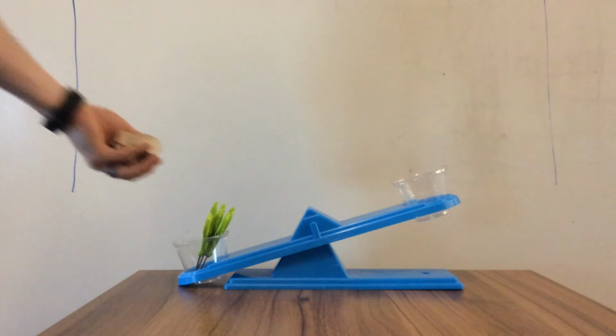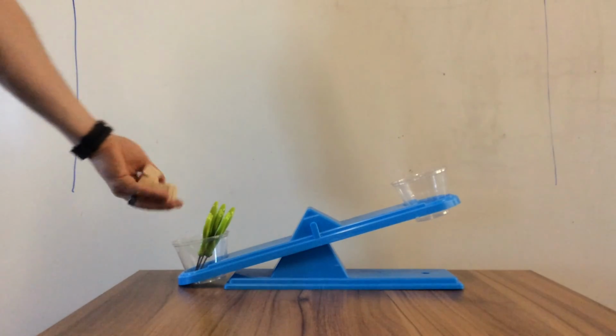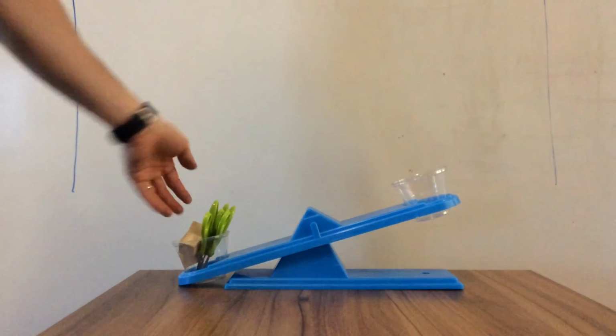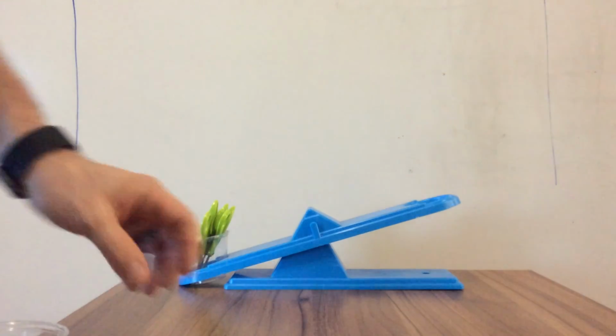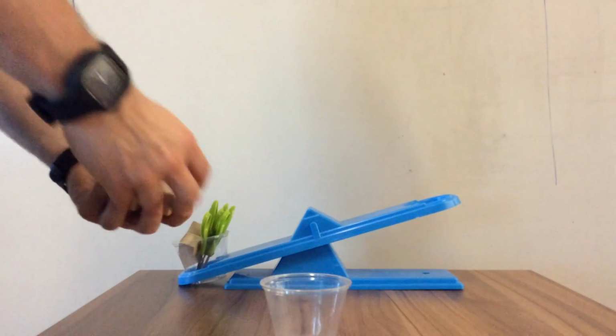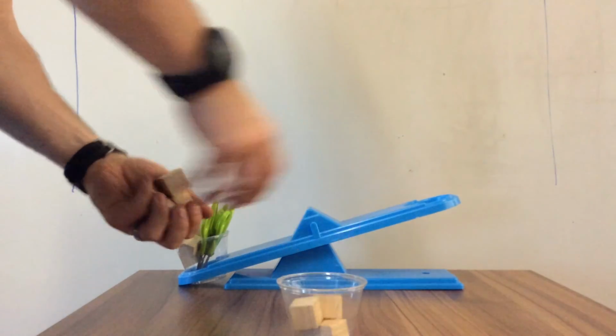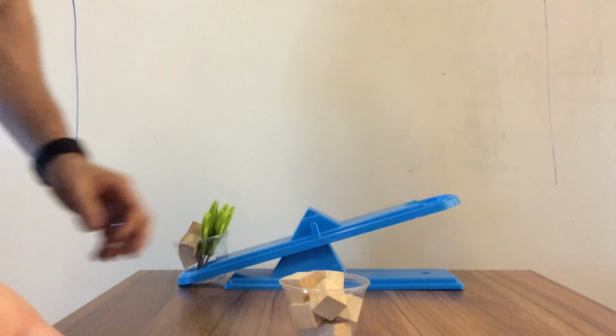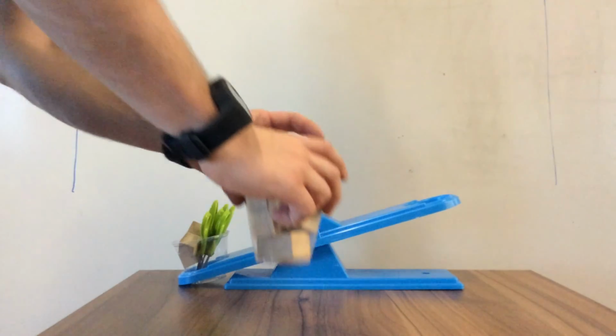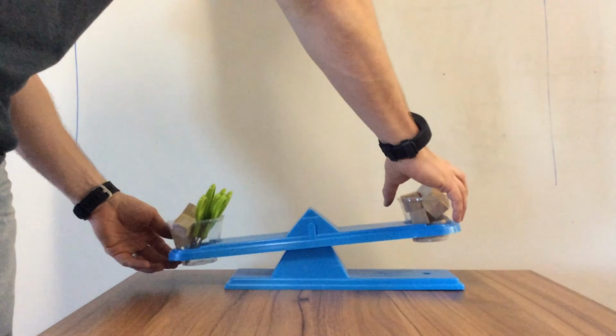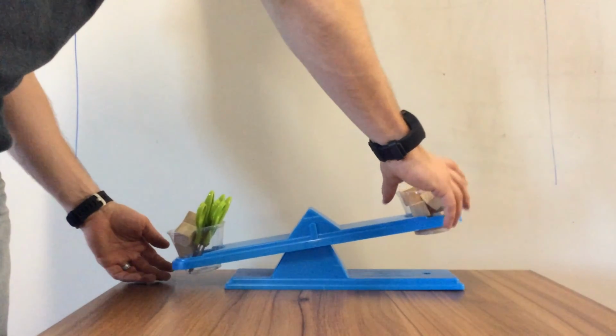But I know that when I take 3 pairs of scissors and I put them together with 4 of these cubes, that it balances out with 2, 4, 6, 8, 10 cubes. Or at least it did earlier.